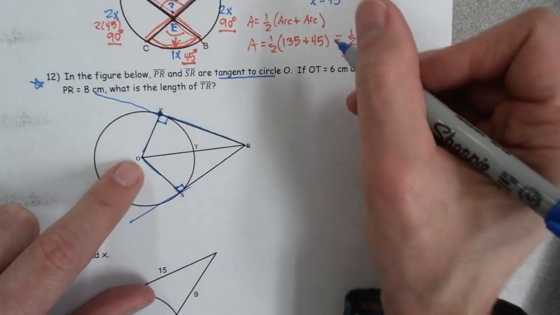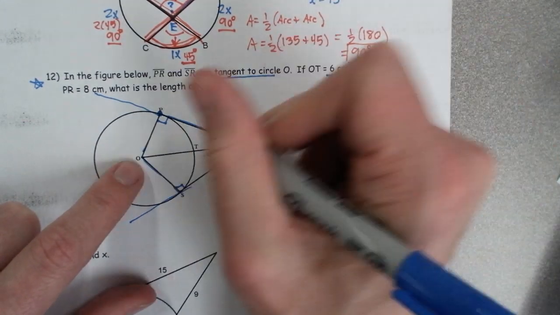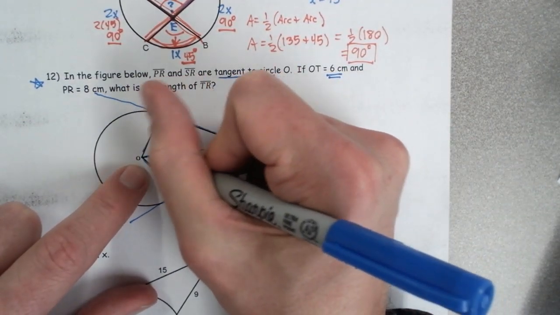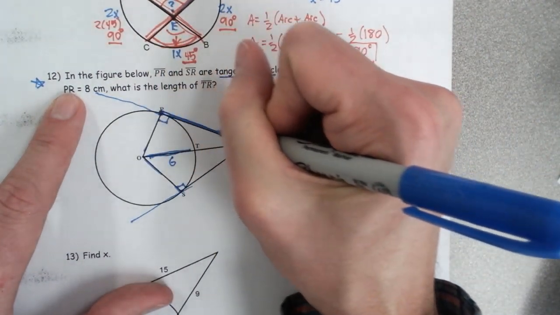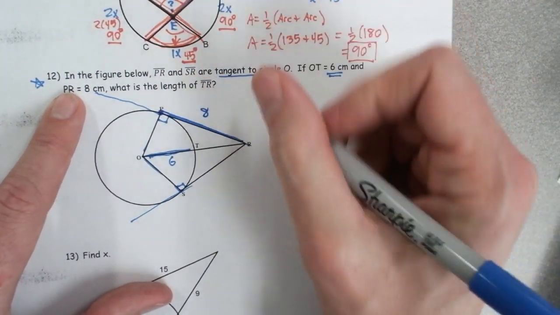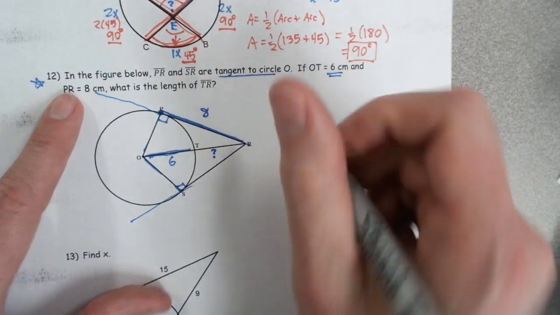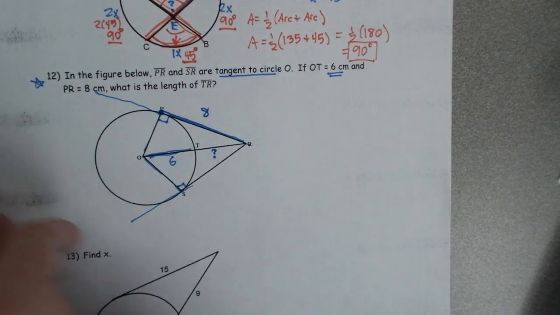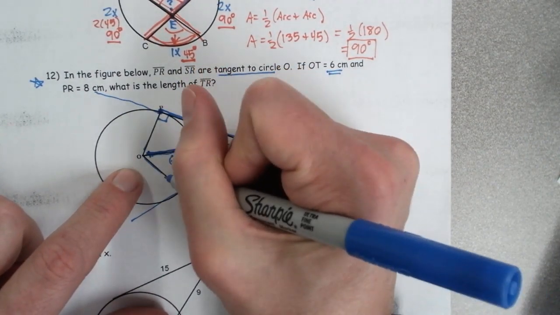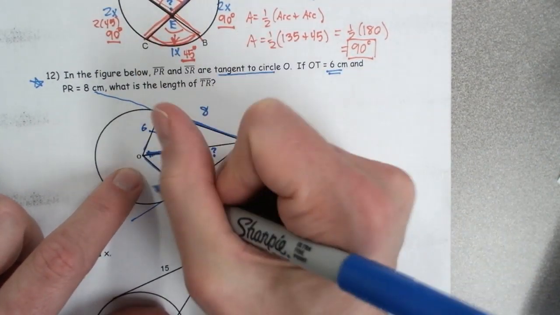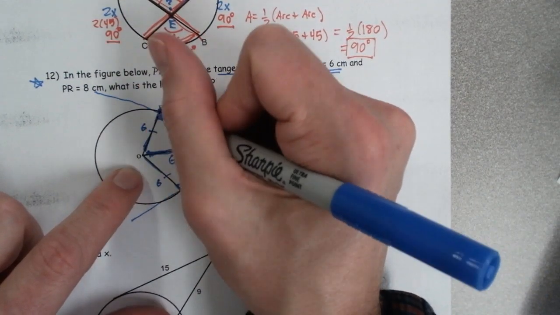All right, the information given to us, OT is 6 centimeters. So that's going to be 6 along here. And PR is 8 centimeters, that's over here. What is the length of TR? Well, I'm first going to realize that because OT is a radius, any radius is going to be the same length. So that's going to be 6.